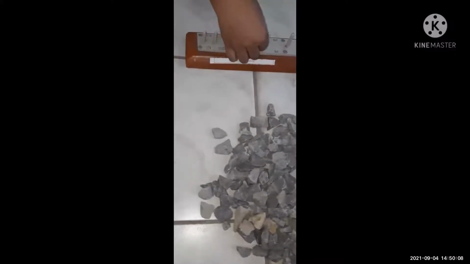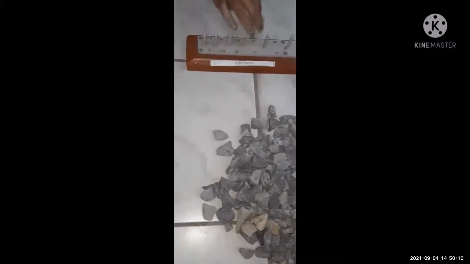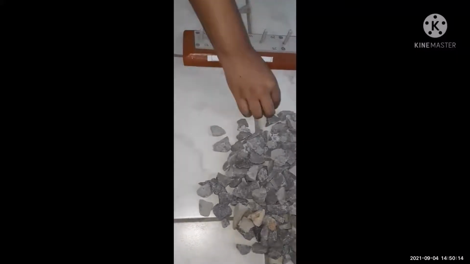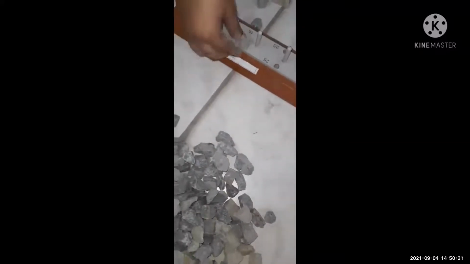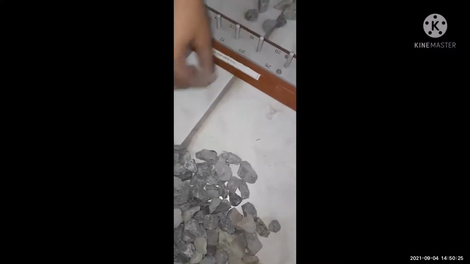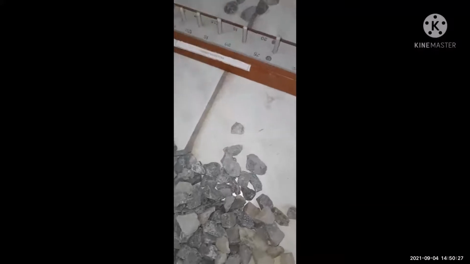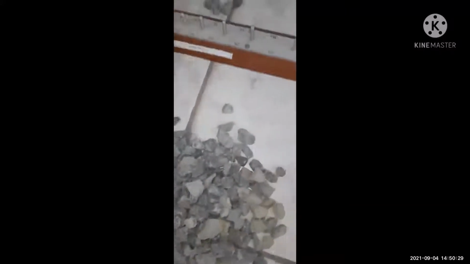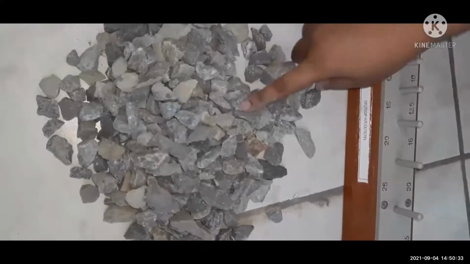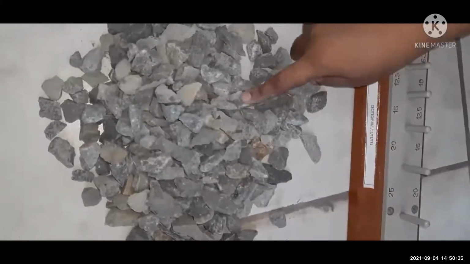And it will pass the 20 to 16 mm gauge. This is not passed. Retained on the 12.5 mm sieve.